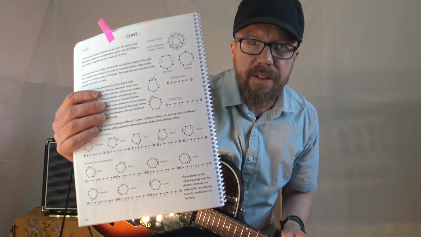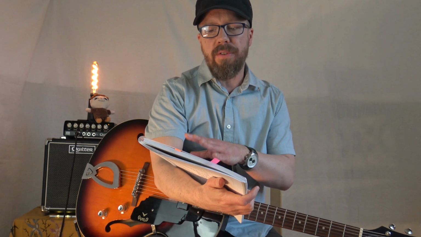In this book, Miles says this: it's interesting to notice that two of the most common tonal sounds in the world, pentatonic and diatonic, are structural analogies to two of the most universal rhythmic figures. I would say it's more than interesting. I think that's an understatement. I would say it's mind-blowing. The study of the clave in the context of various cultures and musical traditions is beyond the scope of the book, but we can use the clave here as a link between pitch and rhythm to help unify these two areas of study. And he has all these diagrams and shapes. It's beautiful. The design of this book is amazing.